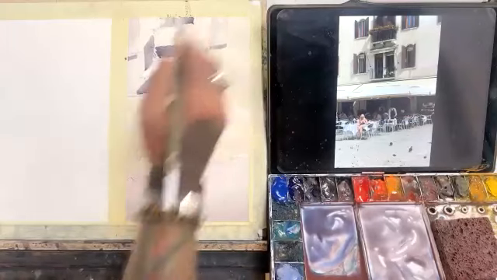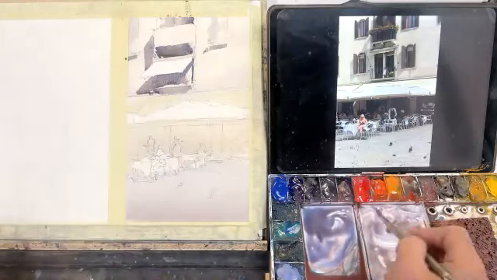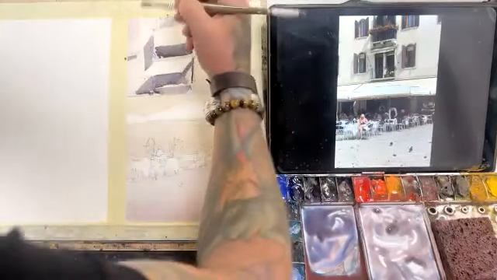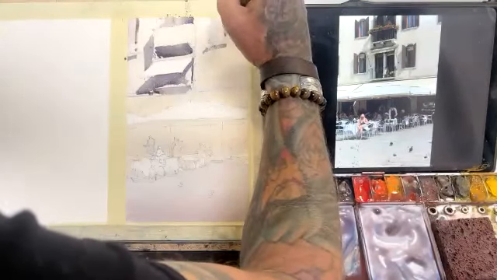This guy's casting shadow here. And there's nothing that's going to be anywhere nearly as dark as what's going to happen down there. Brief, it's the edge.